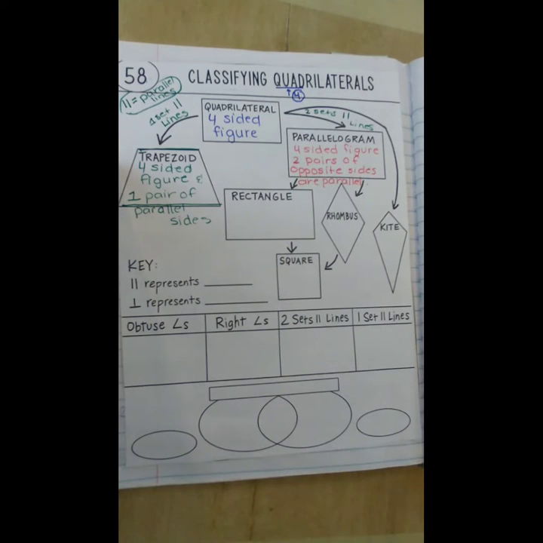So you start with a quadrilateral, 4-sided figure. It's either a trapezoid or parallelogram. 1 set of parallel lines is a trapezoid, 2 sets of parallel lines is a parallelogram. Now with a trapezoid, you stop there, but a parallelogram, there's many different kinds. So now we're going to go even further. Now we are going to look at the sizes of the sides and some angles. Okay? So the first step is number of sides, next step is parallel lines, and now we're going to look at the different sizes and angles of the sides and corners.